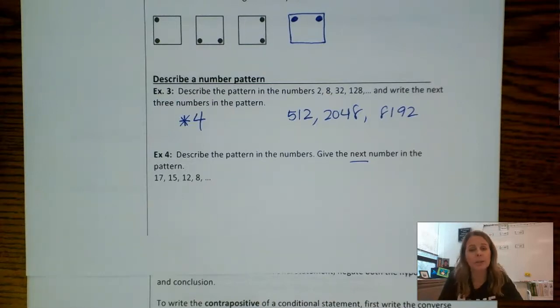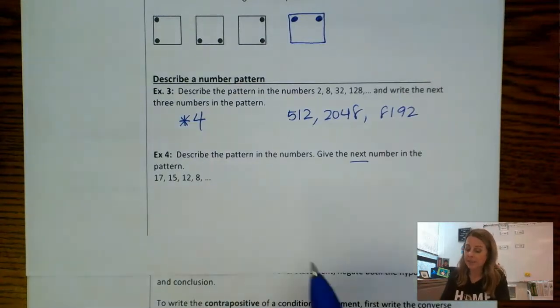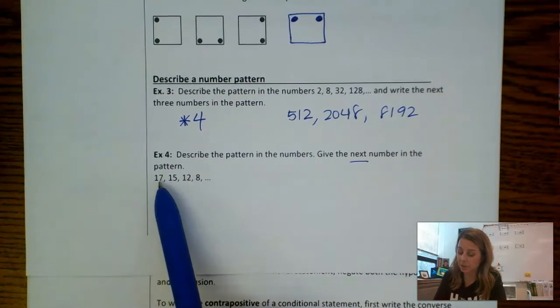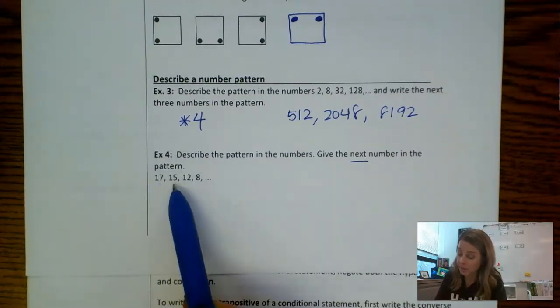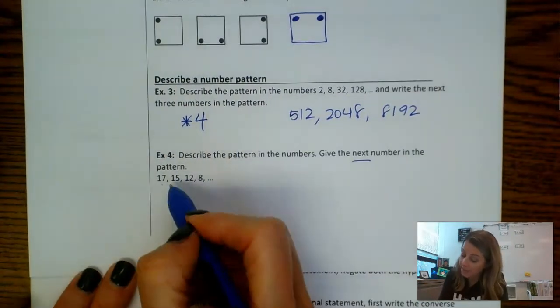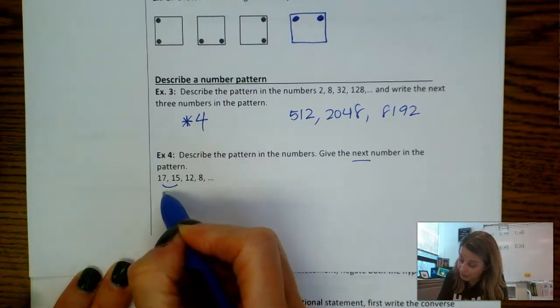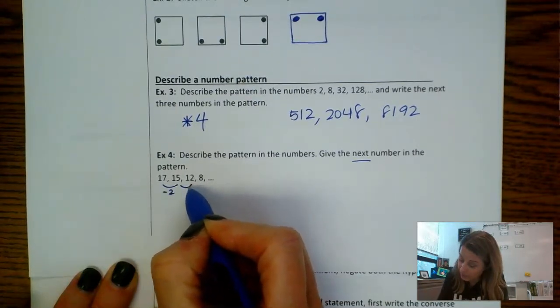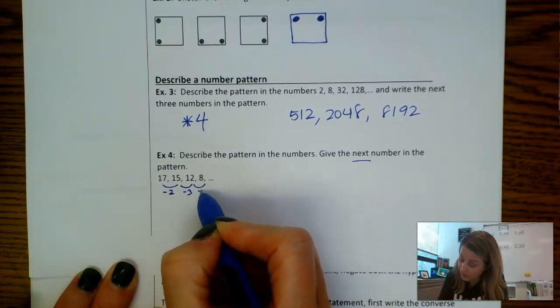So here's an example where it's a little harder for me to describe it by just multiplying by a number. You might be able to come up with a pattern that does that, but it's okay to notice. So 17 to 15, it's going down by 2. 15 to 12 going down by 3, and then down by 4. So I'm going to just kind of jot down like this. I'm going to say -2, -3.